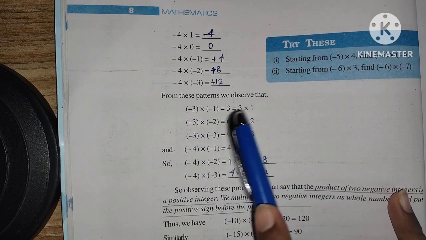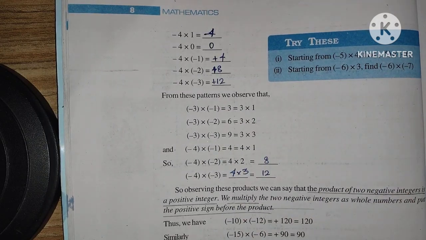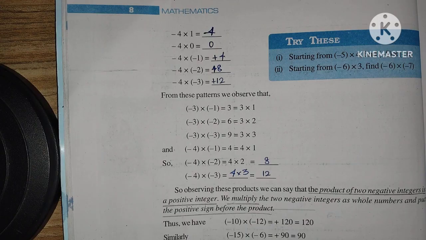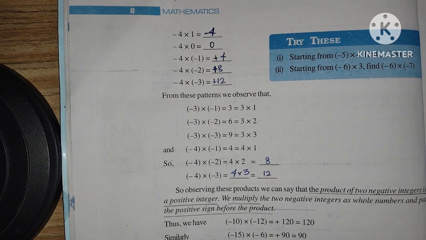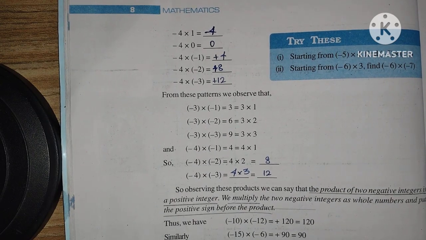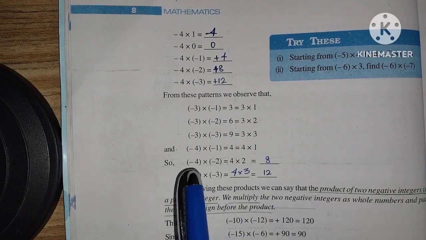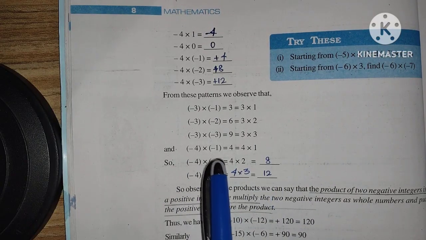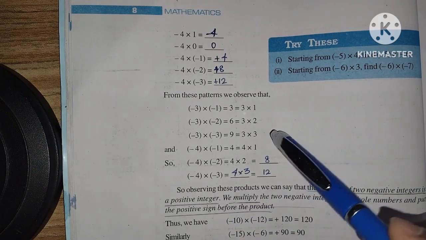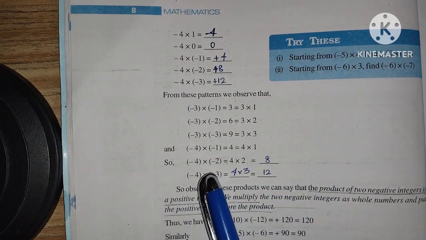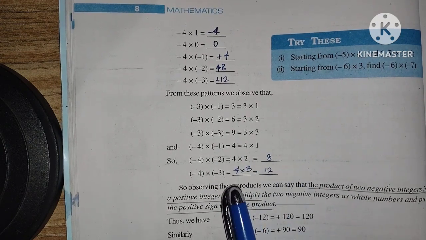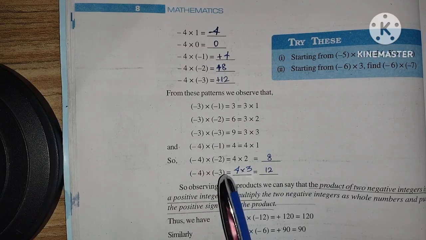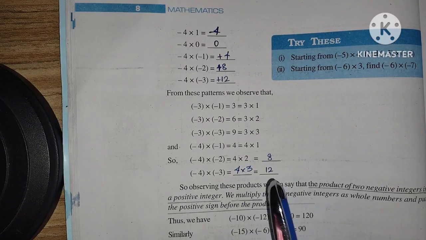Next, from these patterns, we observe that minus 3 into minus 1 equals 3 into 1, which is 3. Minus 3 into minus 2 is equal to 3 into 2, which is 6. Minus 3 into minus 3 equals 9, which is equal to 3 into 3. Minus 4 into minus 1 is equal to 4, which is equal to 4 into 1. So minus 4 into minus 2 equals 4 into 2, 8. Minus 4 into minus 3 is equal to 4 into 3, which is equal to 12.